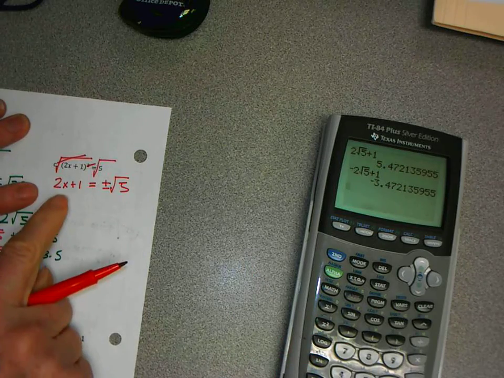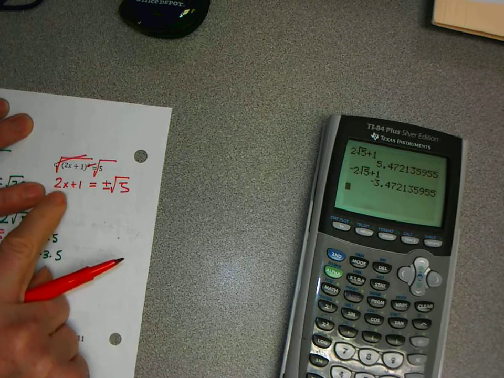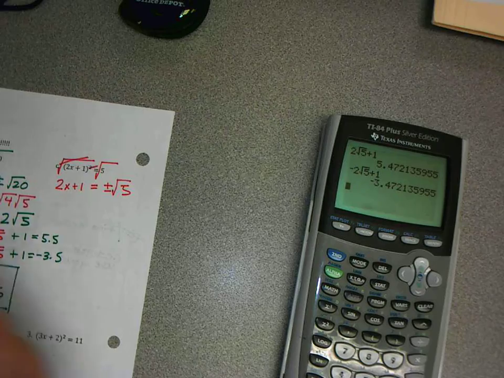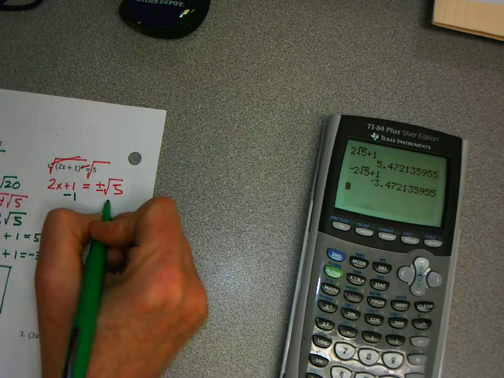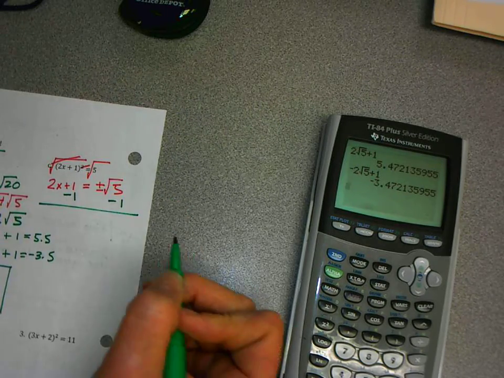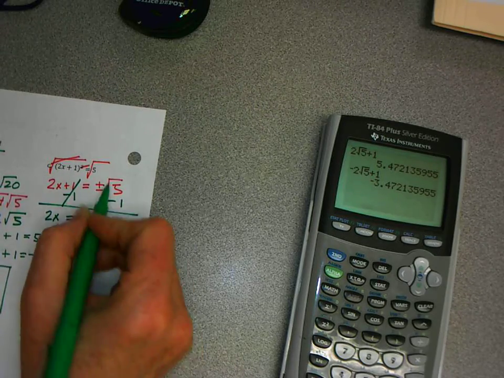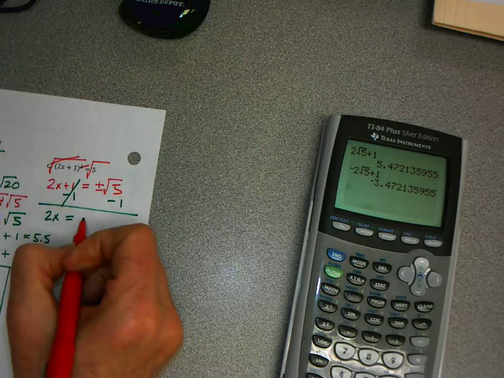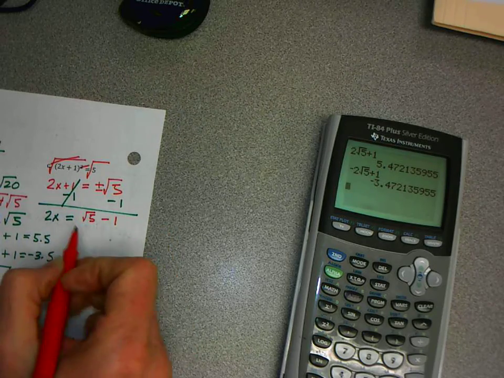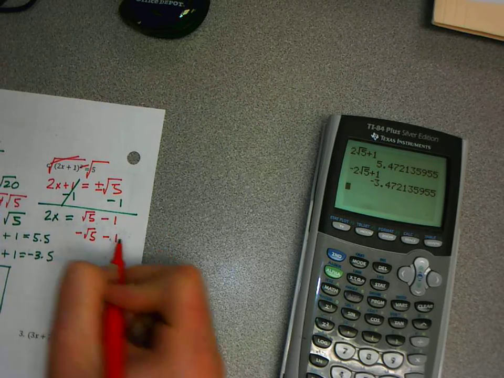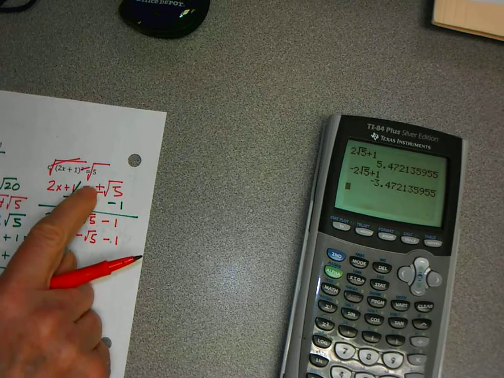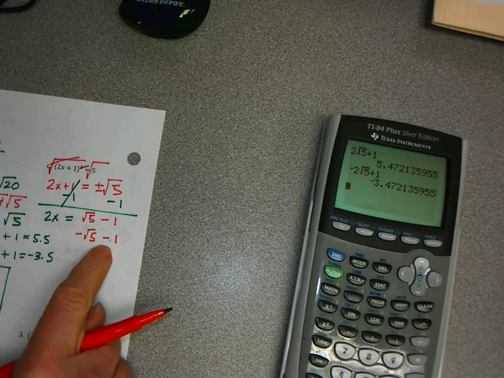Now, you look at this. You have to subtract the 1 and divide by 2. So let's do them one at a time. All I can do is subtract 1. So what I get, 2x, these cancel, equals, let's write them separately. I'm going to write radical 5 minus 1 and negative radical 5 minus 1. All right, I have two answers. I have to keep them.